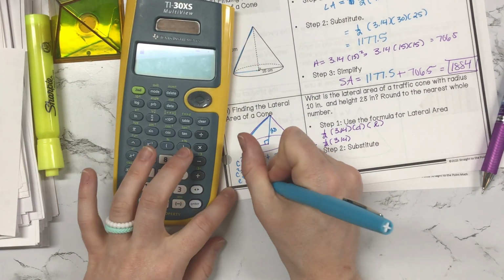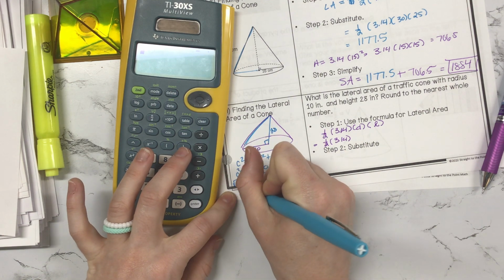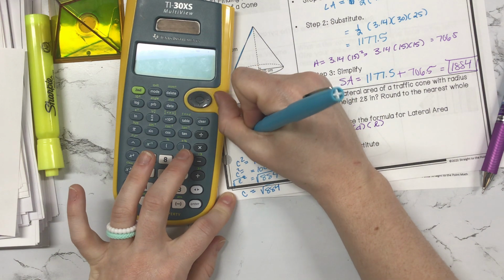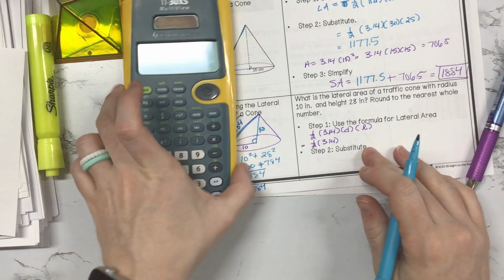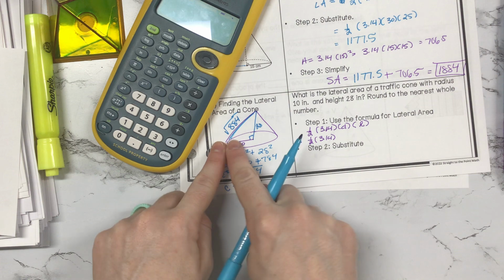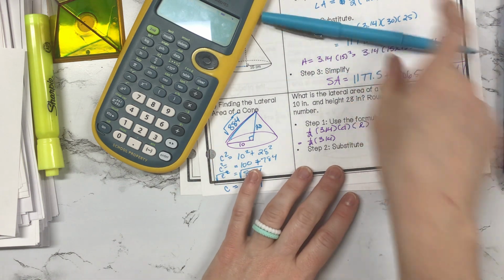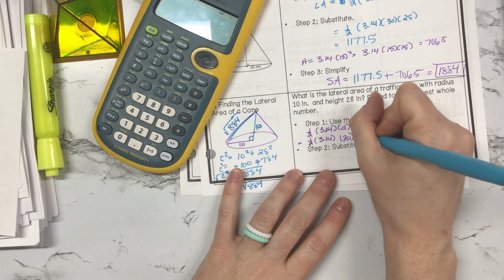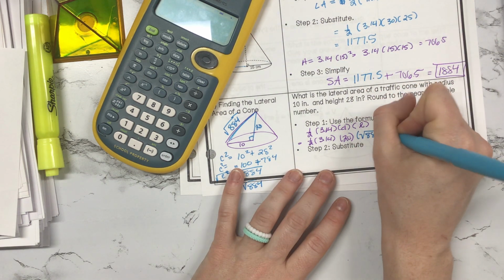We'll just leave it as the square root of that again. So the slant height is the square root of 884. Okay. So the diameter of the circle is 20. That slant height is the square root of 884.